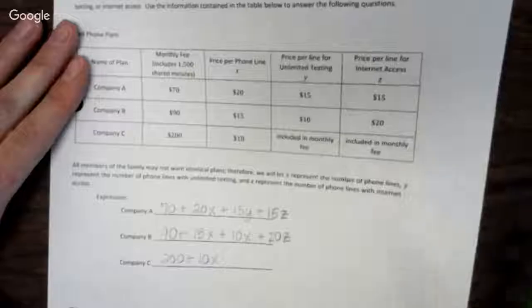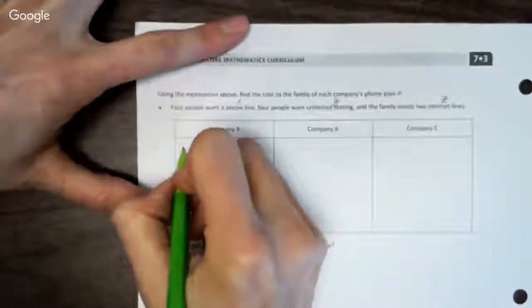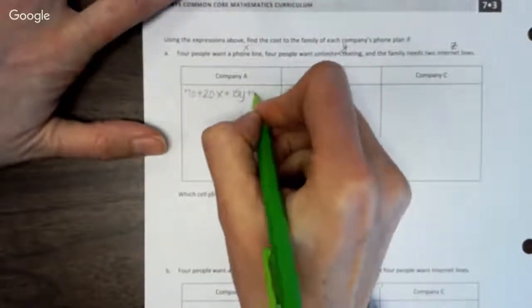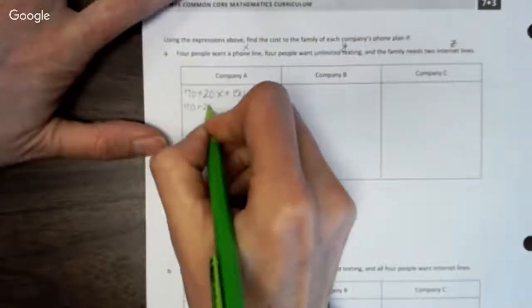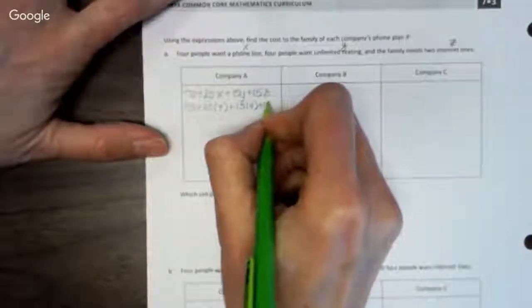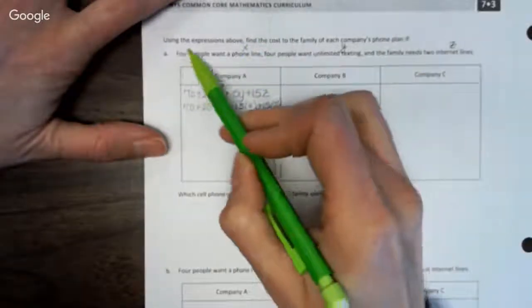All right, so I'm going to get the expression that I just wrote on the other page. So I'm going to have to keep flipping back and forth. But the first expression right here is company A. So let's go back. It says 70 plus 20X plus 15Y plus 15Z. Okay, so like I said before, we're just going to substitute these values in. So 20 times 4, 15 times 4, and 15 times 2. Because X is 4, Y is 4, Z is 2.